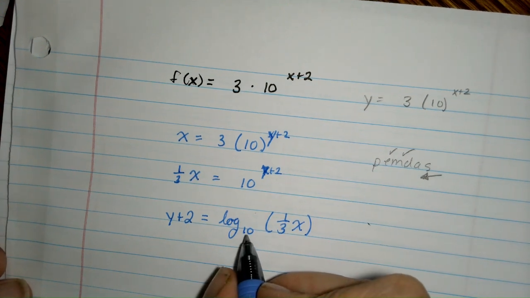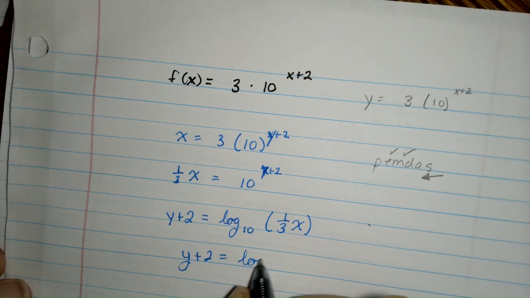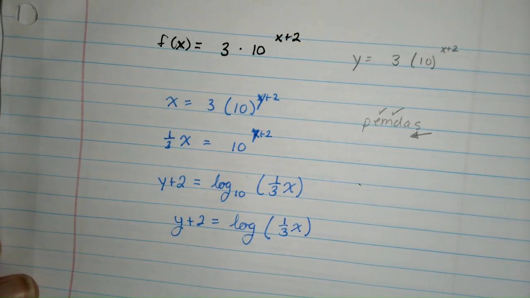Now since this is base 10, that's common log. And common log is just assumed, and you do not actually have to write base 10. So then once we do that, we're going to subtract 2.